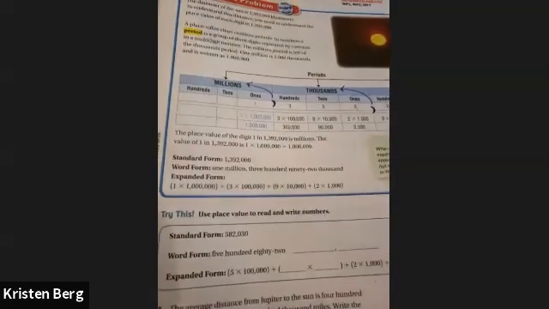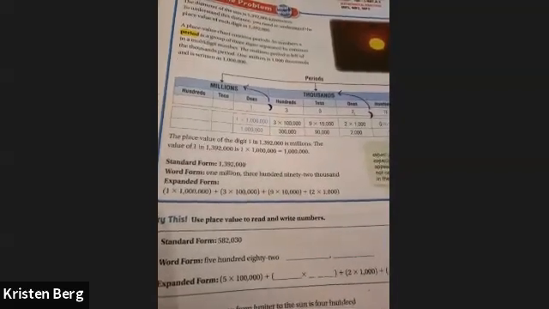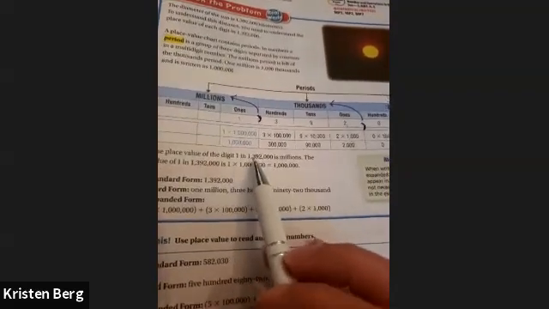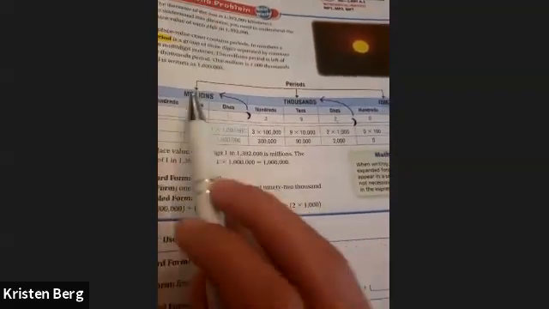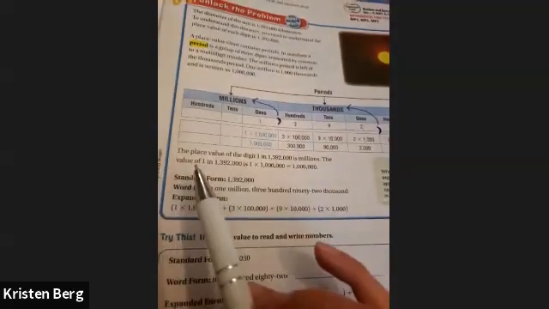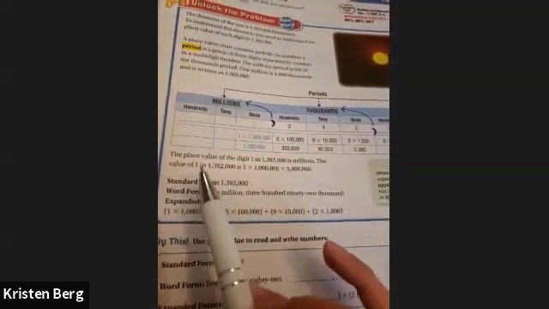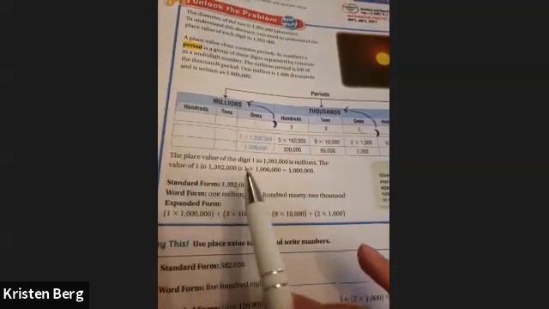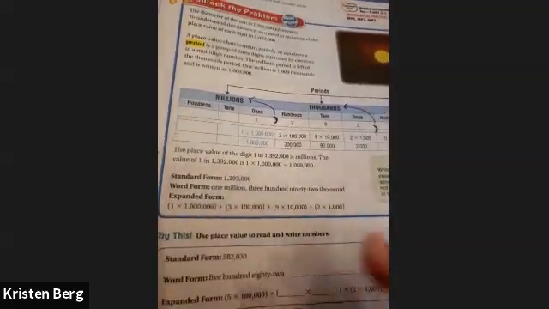So I just want you guys to know that as well. The place value of the digit 1 is the millions. So the value of the 1 in this number is 1 times a million, which is a million. So standard form, you're going to see that today.